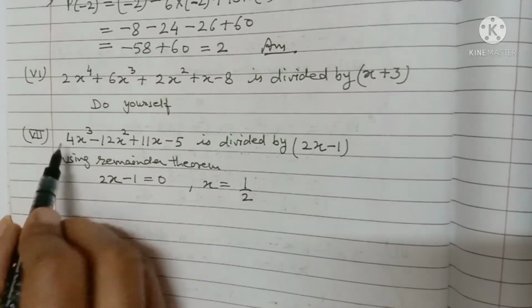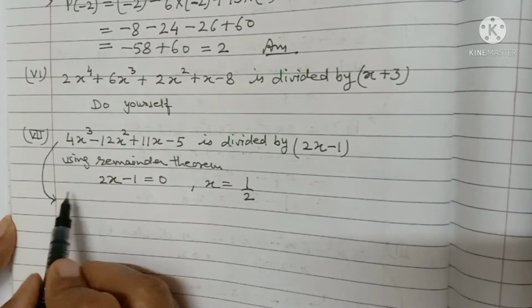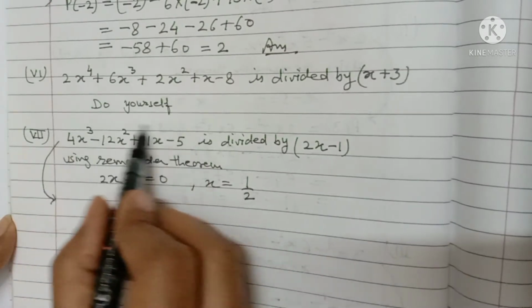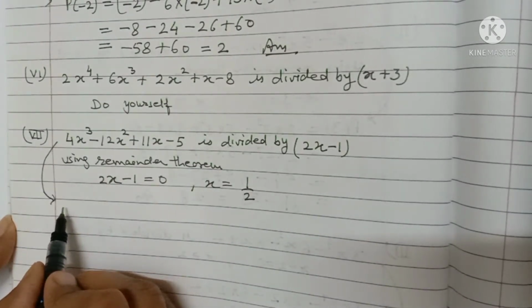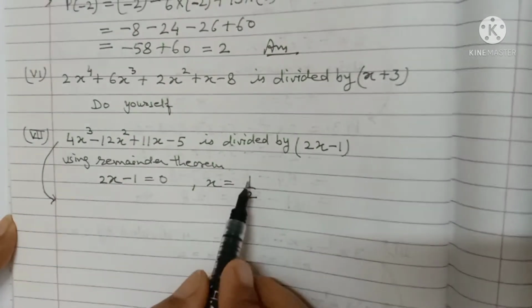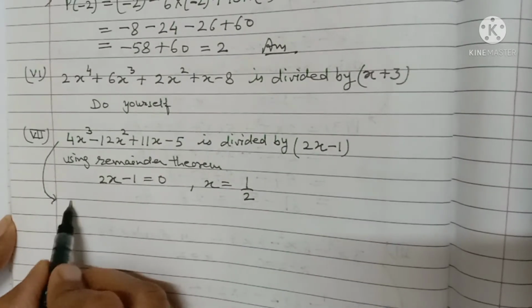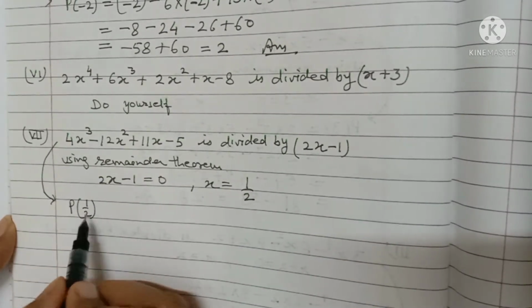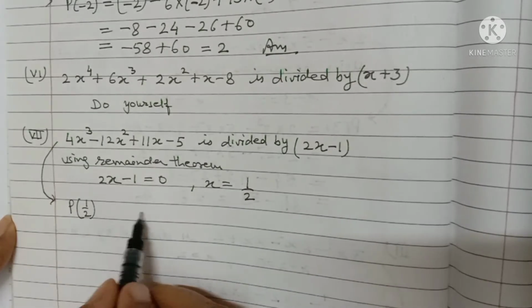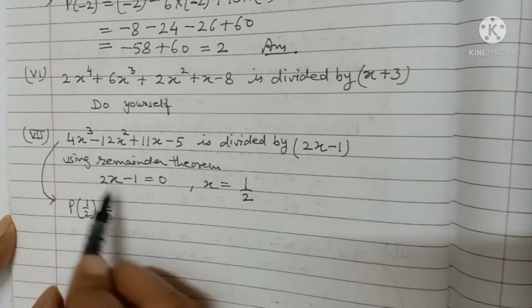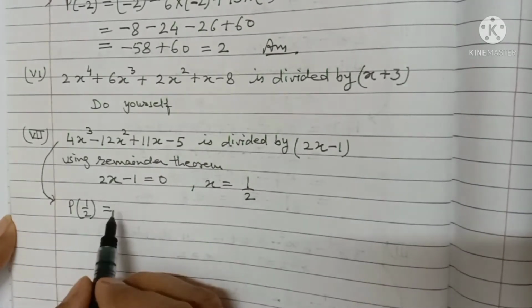So this is a polynomial in x and we have to find p(1 by 2). On this value we will get the remainder from this polynomial.